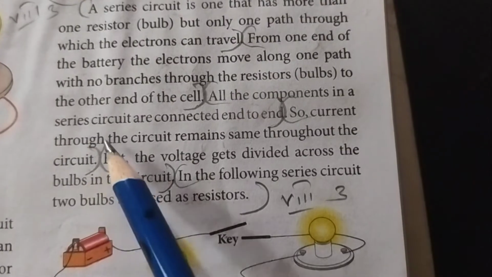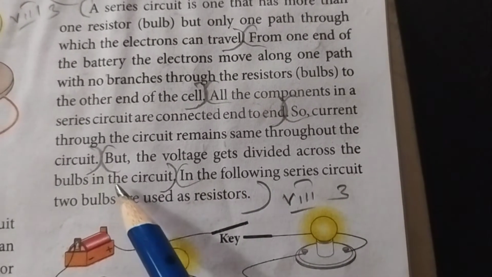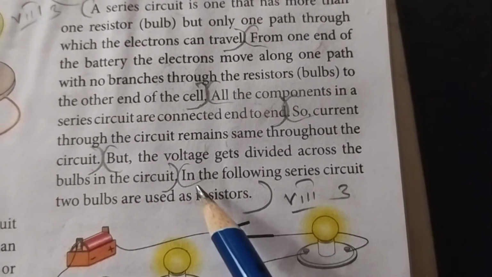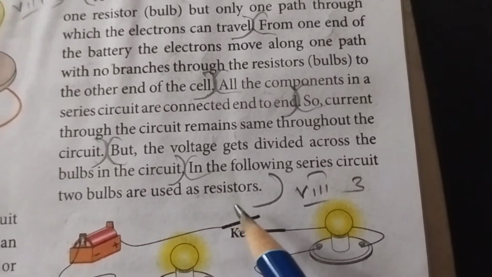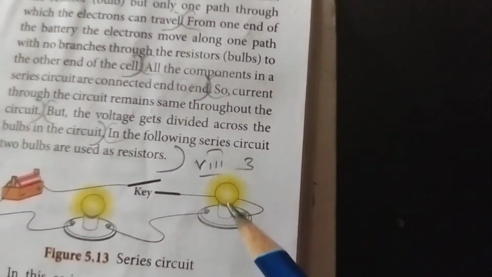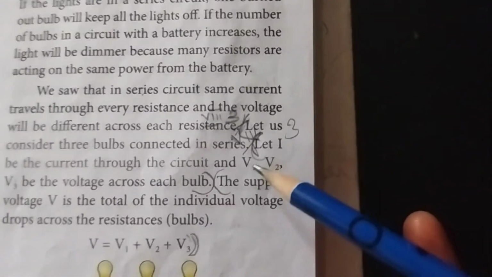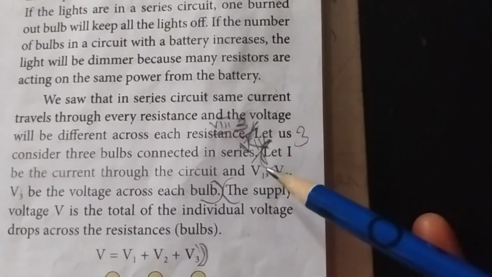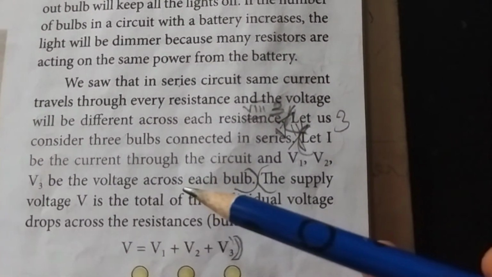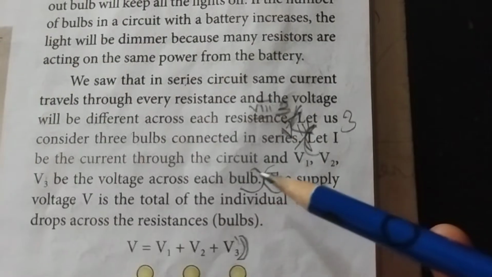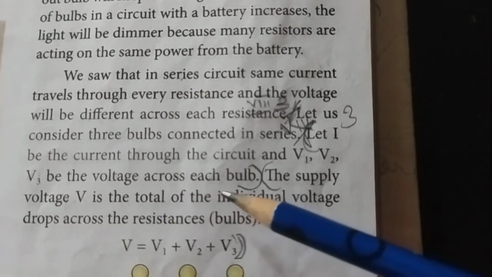Write up to this, and in the next point: but the voltage gets divided across the bulbs in the circuit. Next point: in the following series circuit, two bulbs are used as resistors. Then in the third paragraph, fourth line: let I be the current through the circuit and V1, V2, V3 be the voltage across each bulb.